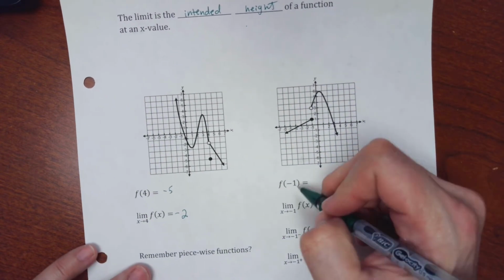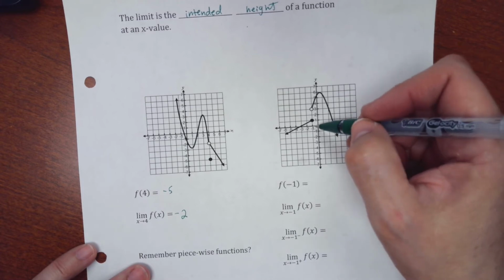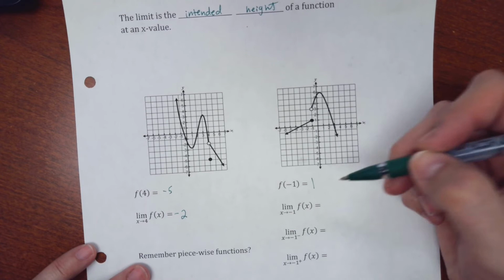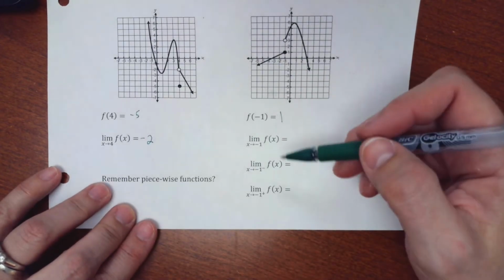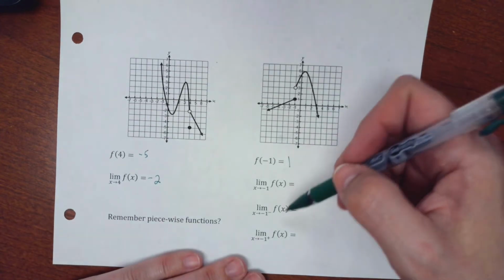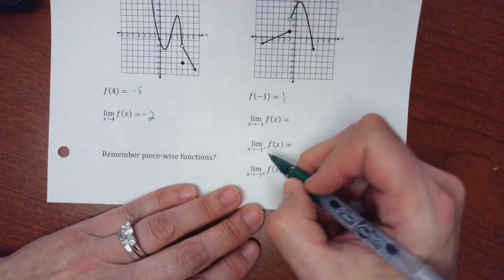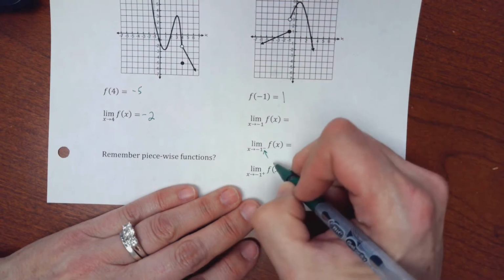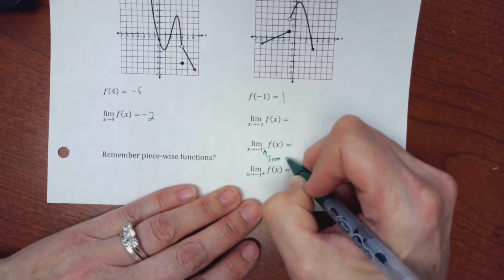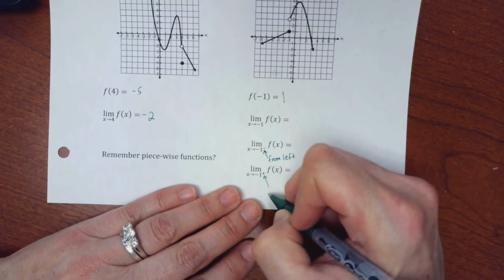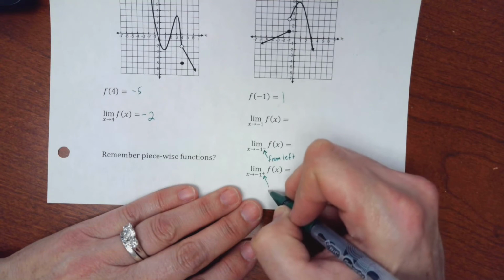All right, over here, f of -1. So at -1, the black part of the function is here. So the answer is 1. So what happens here, I should have reversed this a little bit, but when you start putting this little negative sign right here after, like in the exponent, that means from the left. When you start putting the plus sign, it means from the right.